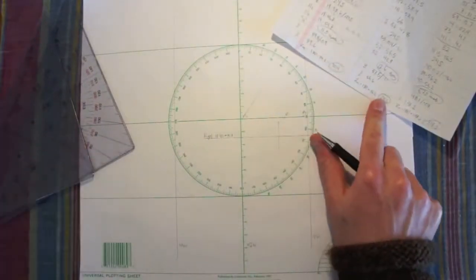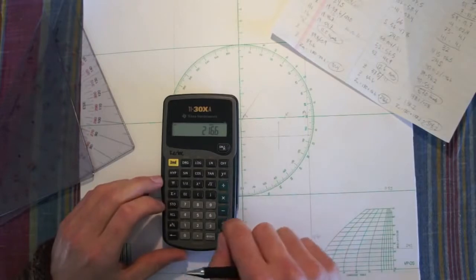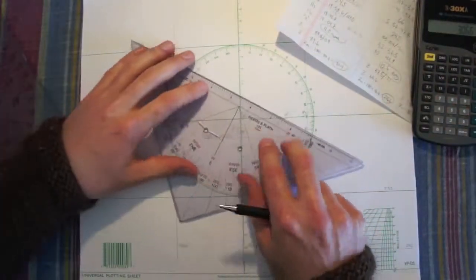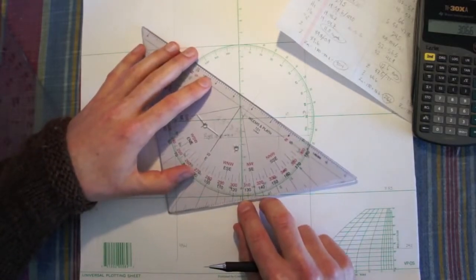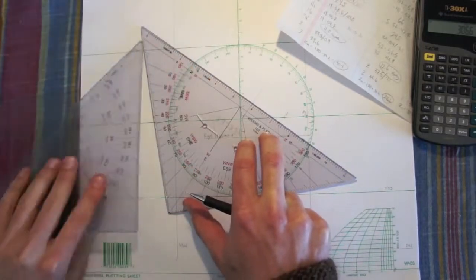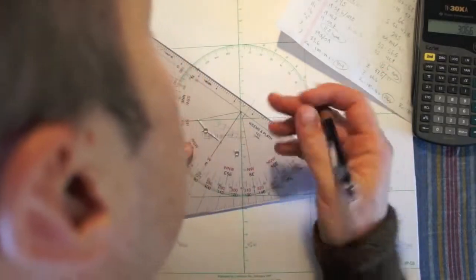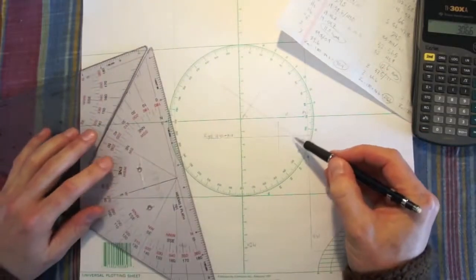A perpendicular of 216.6 right here, plus 90, 306, should be right around here somewhere. Okay, so this is what it's looking like over here.